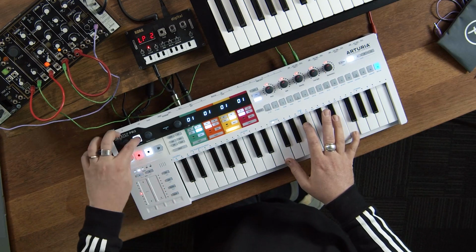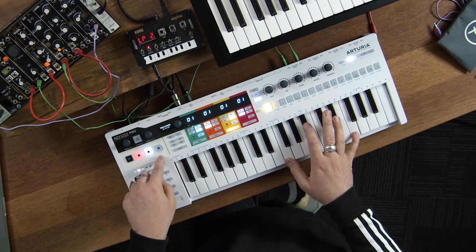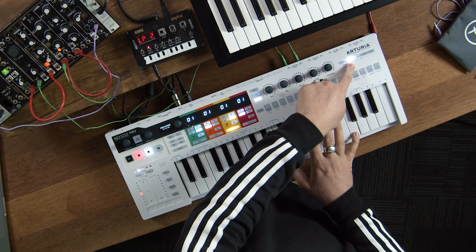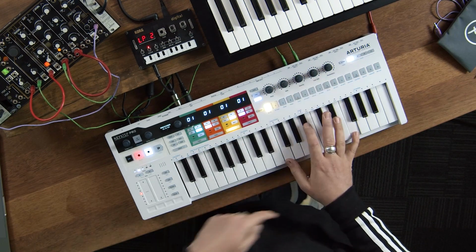Cool, and also what you can do now is record this arpeggiator directly into the sequencer. I'm just going to press record, turn the metronome on, and hit start and record this into the sequence. Again, I'm just going to be using a short 16-step sequence for this one.